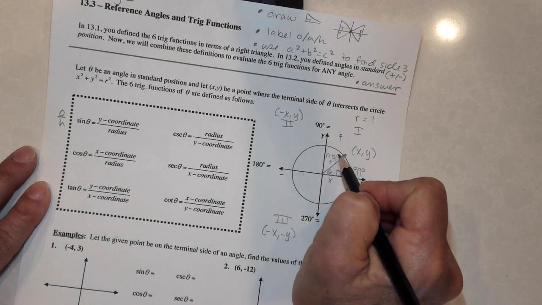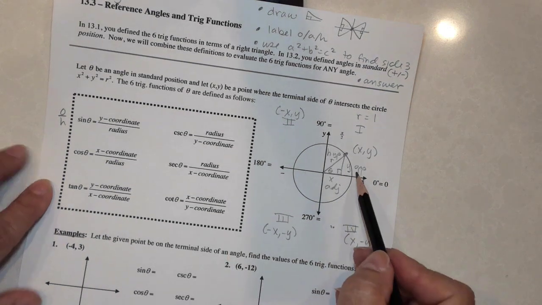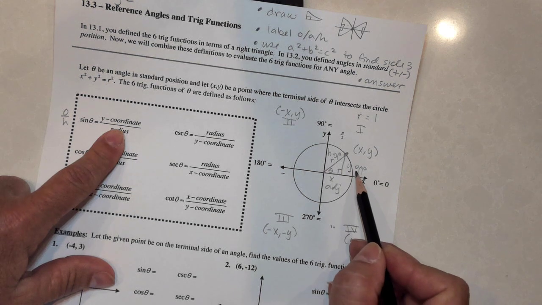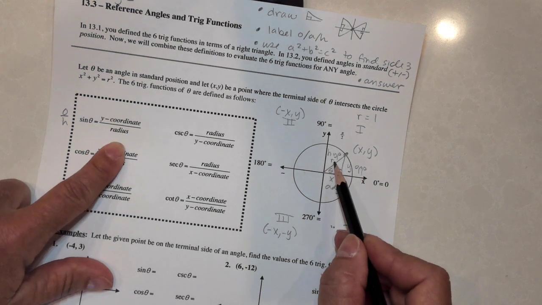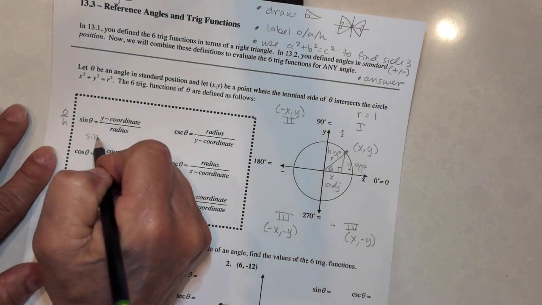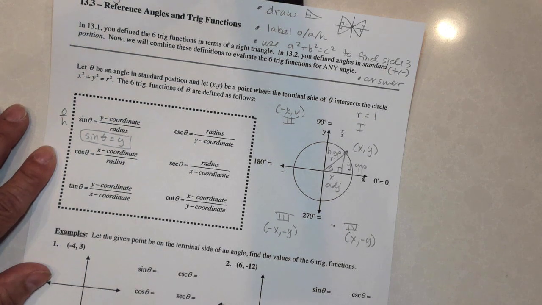This would be my hypotenuse, and this will be my adjacent. So the sine would be opposite over hypotenuse, which is going to be my y coordinate over my radius. But since our radius is 1, my sine is really asking for just the y value.